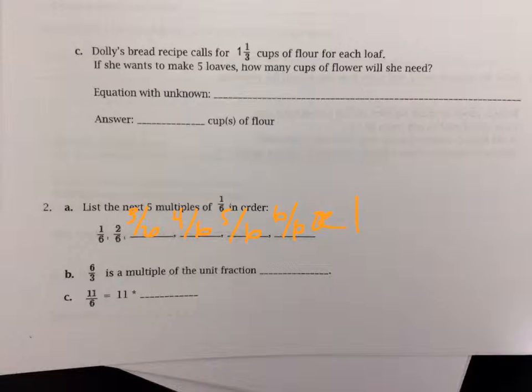Gracie? Thirds. Of 1/3. Very good. 6/3 happens to be the 6th multiple of 1/3. Okay? And then letter C, 11/6 is equivalent to 11 times what, Amaya? Of 1/6. Very good. So if we have 11 and we times 11 by 1/6, we get 11/6, right?